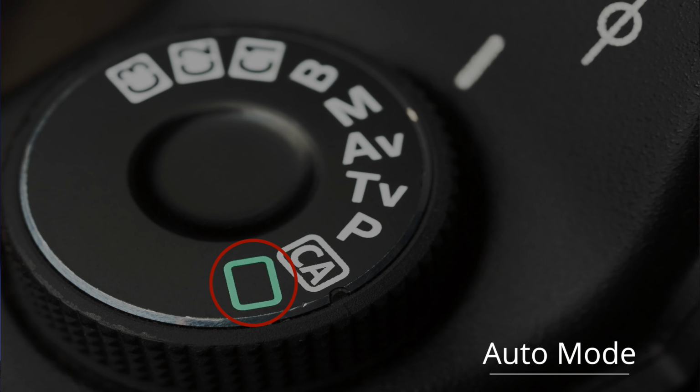If you're shooting in full auto mode, exposure compensation, guys, it's not going to work here. It's not even an option. This is because full auto gives complete control over aperture, shutter speed, and ISO to the camera. Whatever settings the camera selects are the ones it thinks are the best for proper exposure, so these cannot be overridden. And that's it. You're all set. Now get out there, experiment with exposure compensation, and you'll see what I'm talking about.